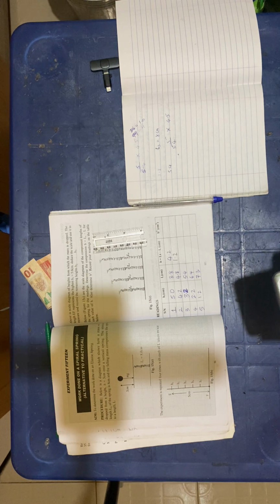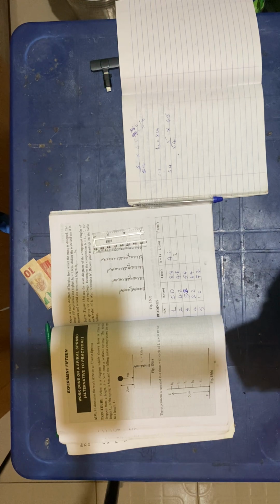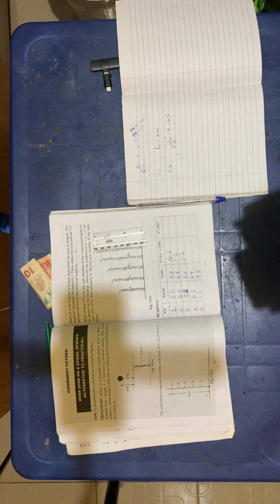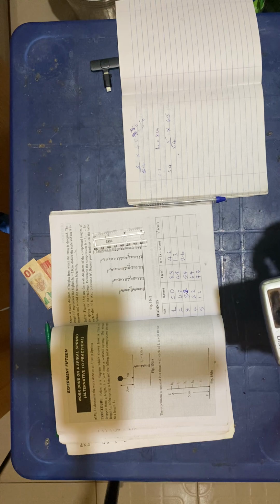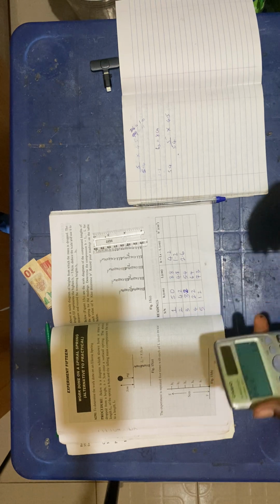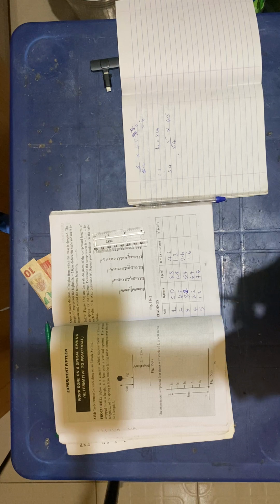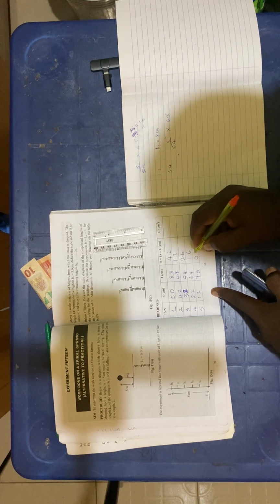The next one is 5.4. I'm having 2.6. So the next one is 6.4. I'm having 1.6. And then finally 7.3. I'm having 0.7.